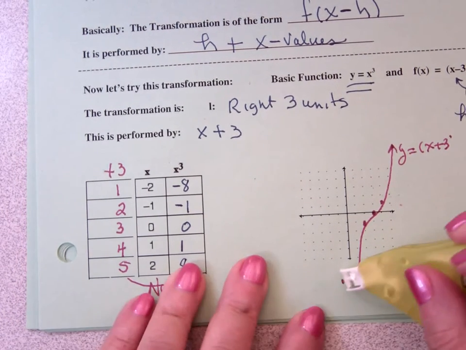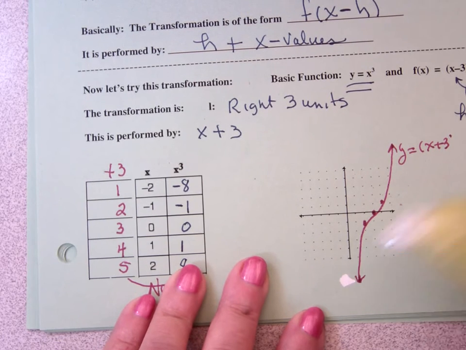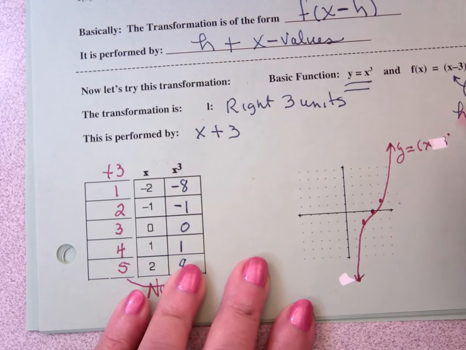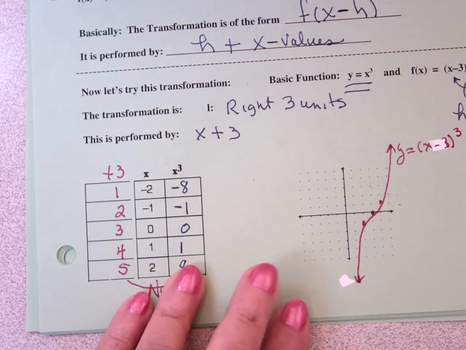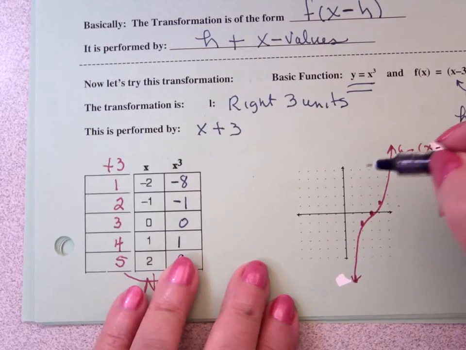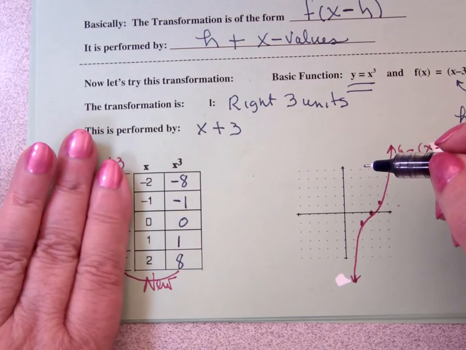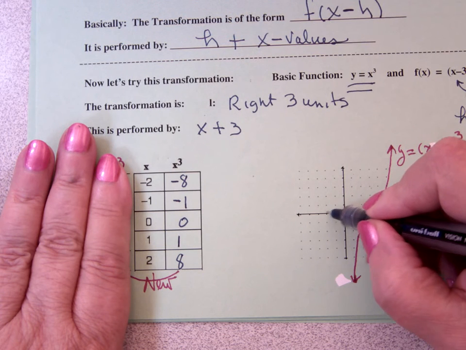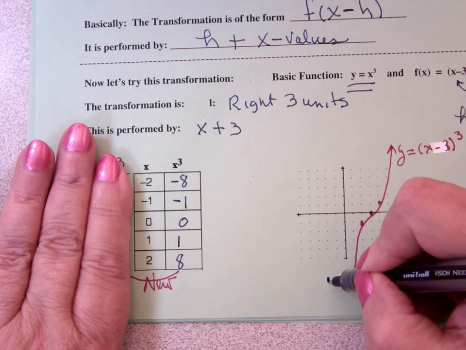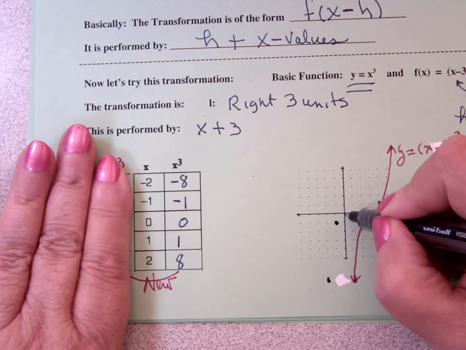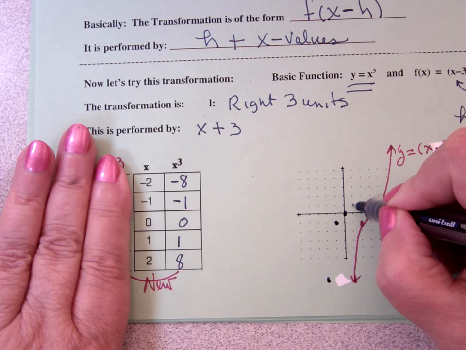Let's clean this up a little bit. X minus 3, the quantity cubed. If I were to place on top of this the basic graph, the basic is the red stuff. This is at negative 2. I'm down here at negative 8. At negative 1, I'm at negative 1. At 0, I'm at 0. At 1, I am at 1.